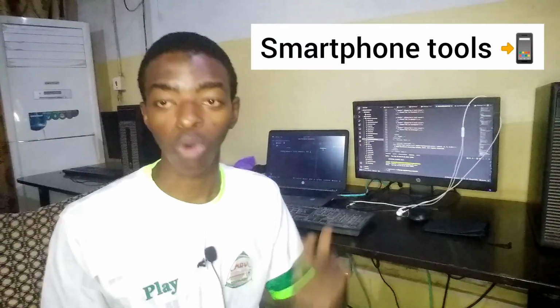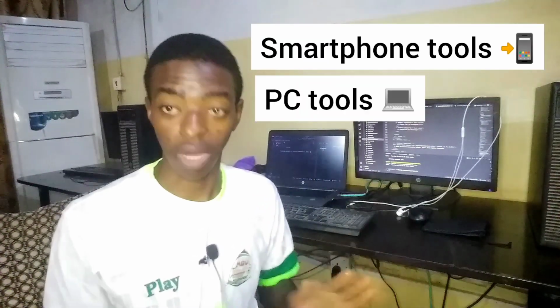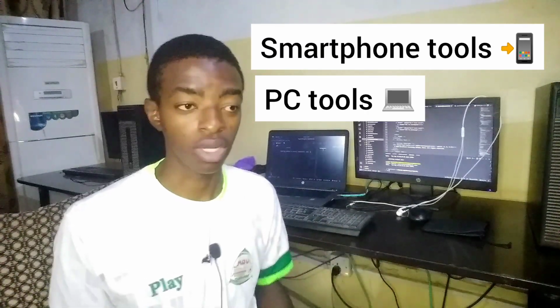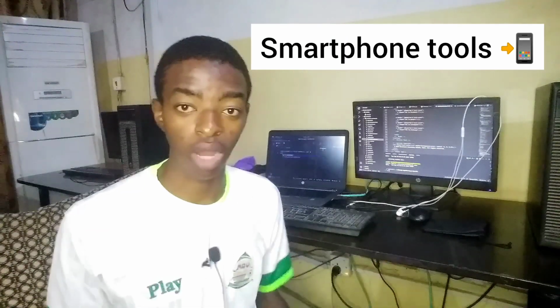So what are the tools you need to know for you to be able to program a computer? I'm going to divide them by two devices. We have a smartphone, and also we have a laptop, or I say PC, personal computer. If you are using a smartphone to learn programming, these are the tools that are going to help you, depending on the programming language you are learning.